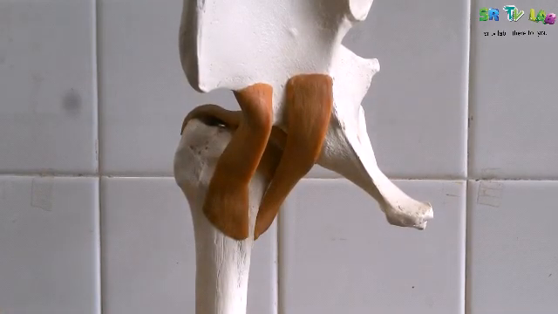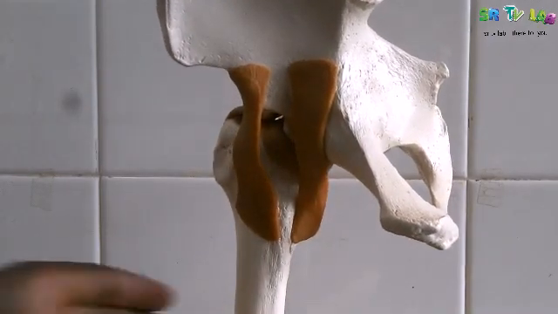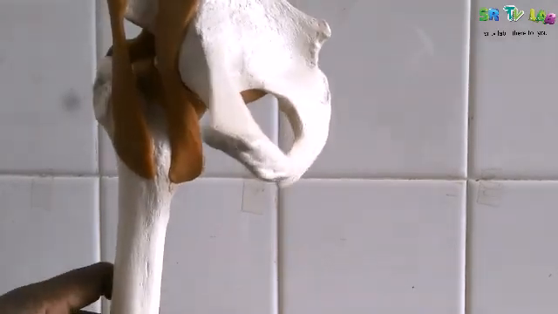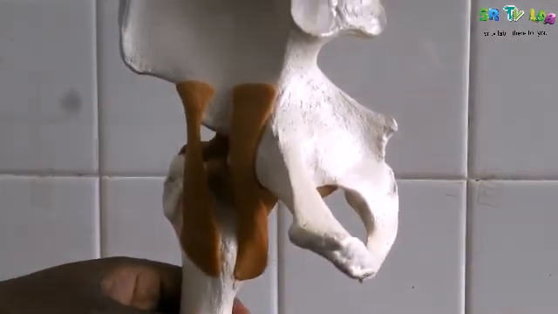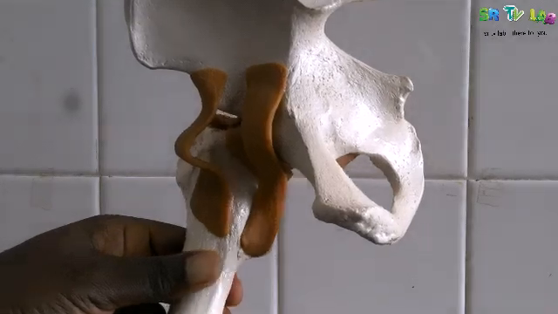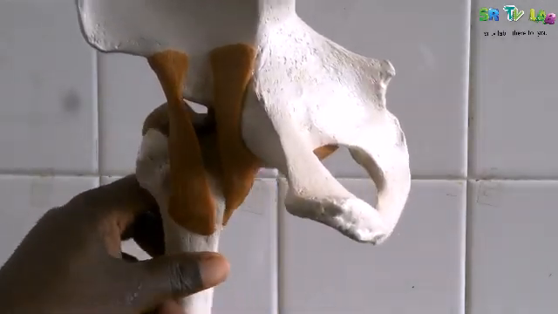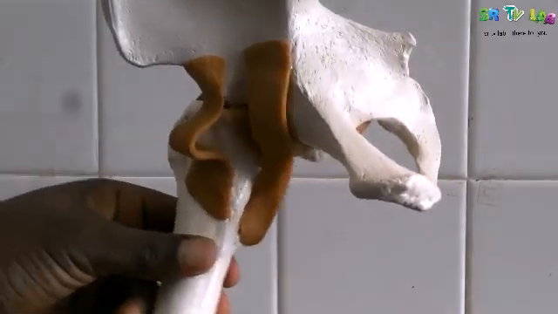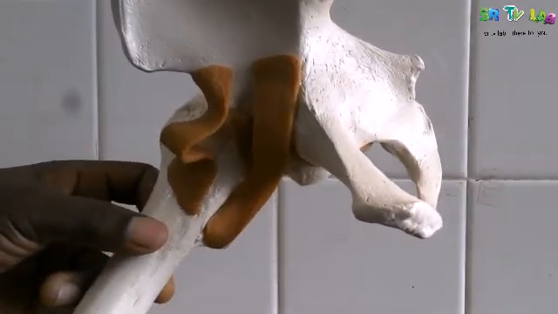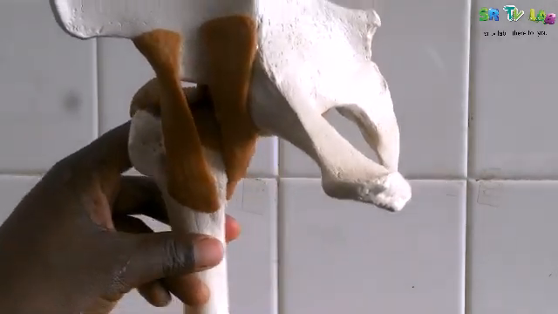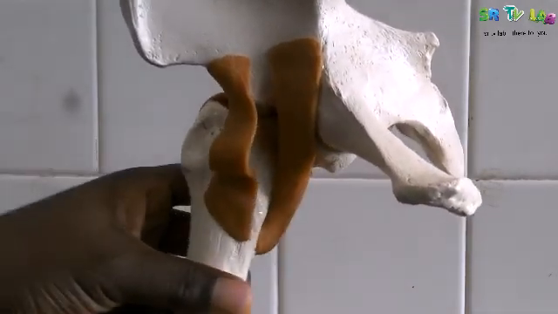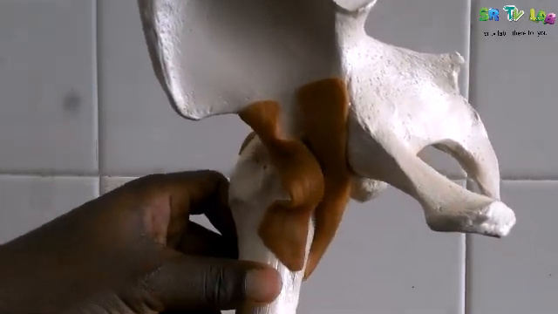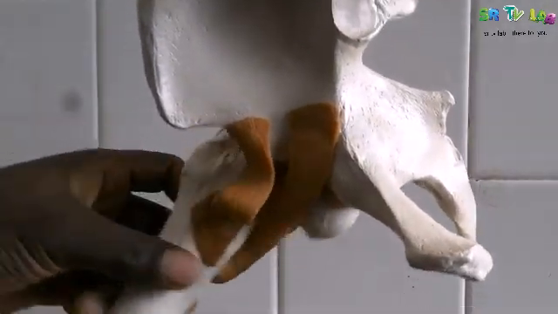Now, this movement goes anteriorly, medially, and posteriorly. It's a combination of flexion, internal rotation, extension, so many movements: abduction, flexion, adduction, extension.